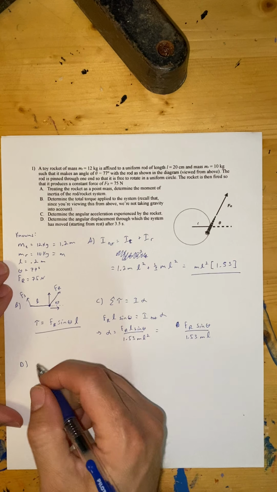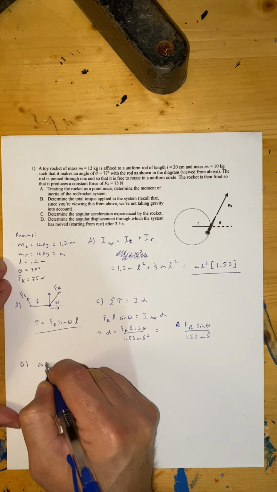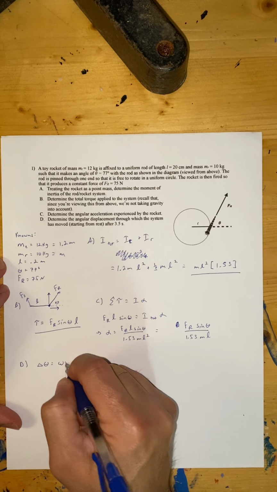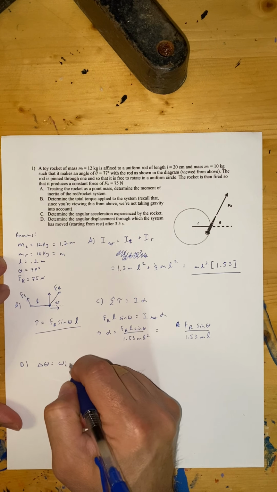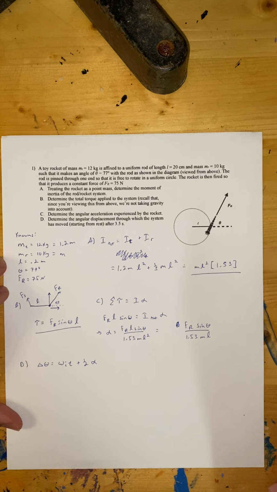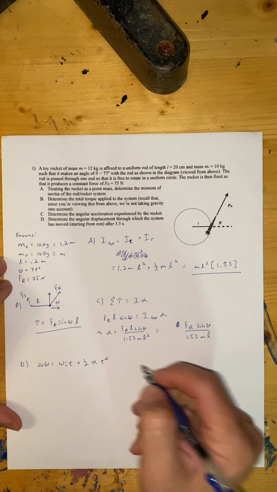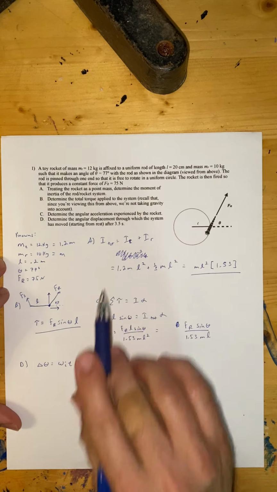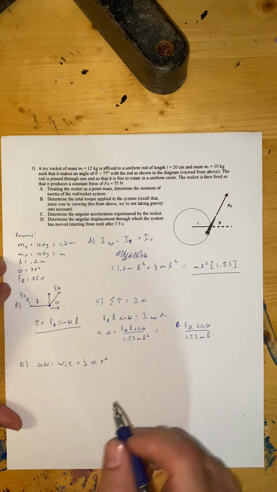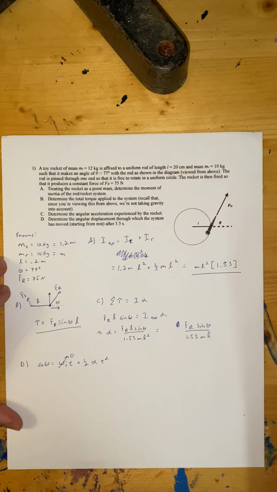All that is waving a red flag at me, yelling kinematics, angular kinematics. So if I need a displacement, I'm probably going to pick this expression: delta theta is equal to omega, the angular velocity initial, times time, plus 1/2 alpha, angular acceleration, t squared. Well, I start from rest, so the initial angular velocity, omega initial, is 0.